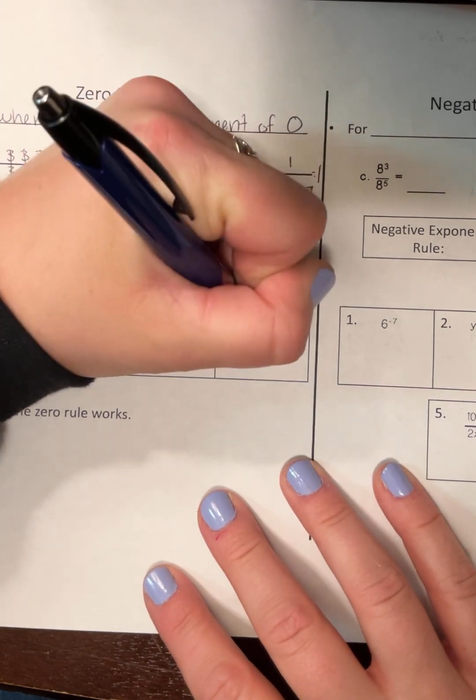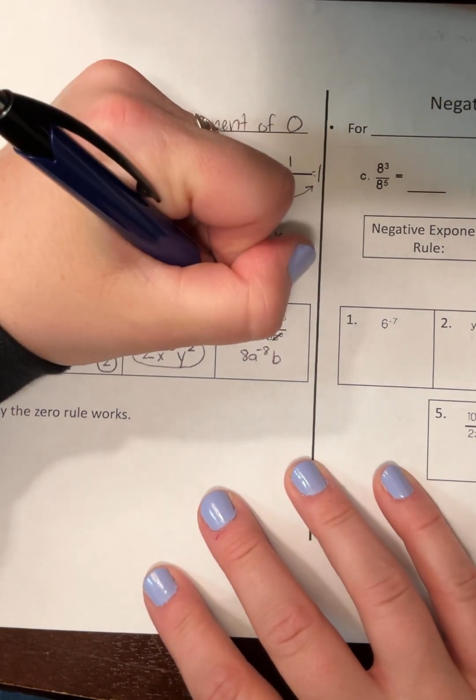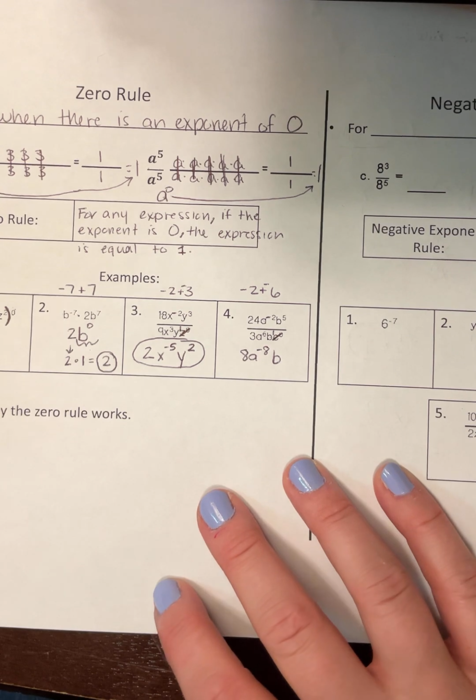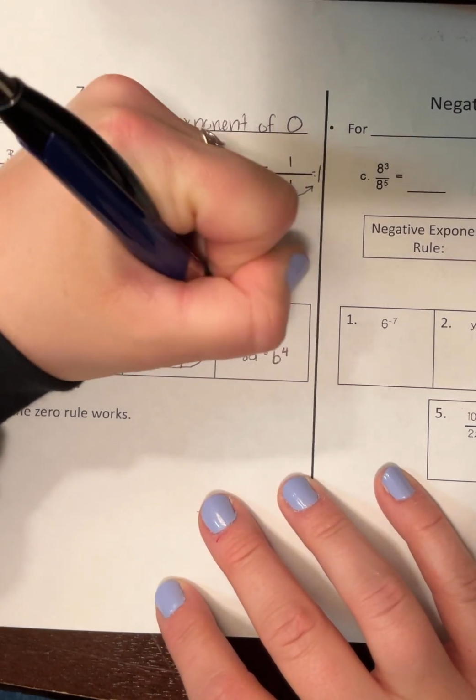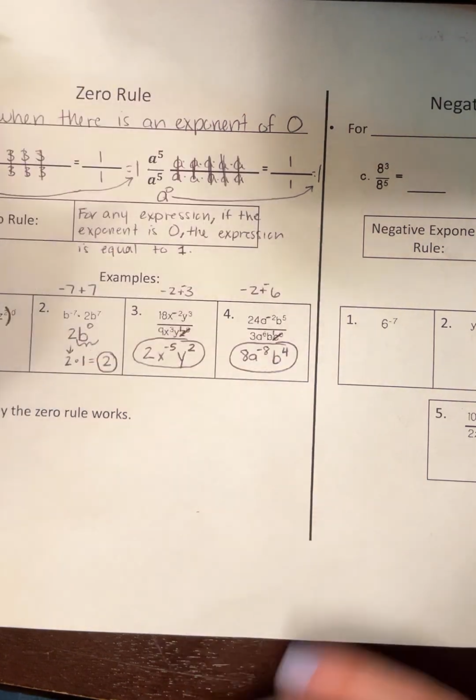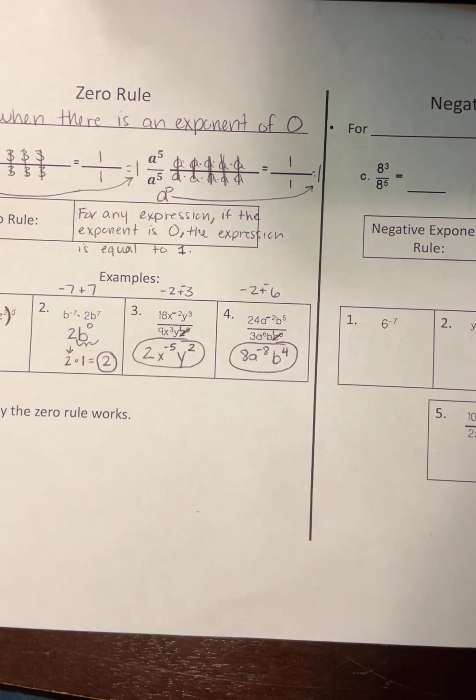And then again, keep the base, b. Remember, there's an exponent 1 on that b on the bottom. And subtract those exponents. 5 minus 1 is 4. And your final answer is 8a to the -8th, b to the 4th. Okay.